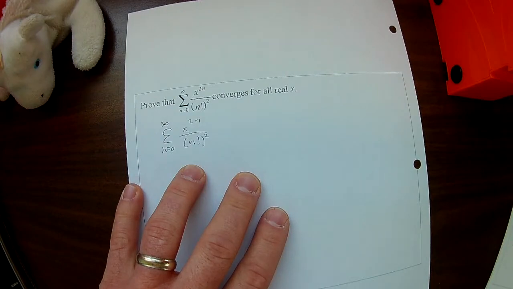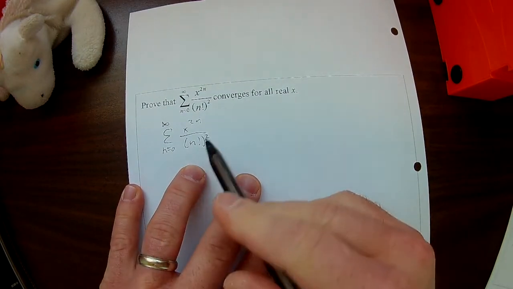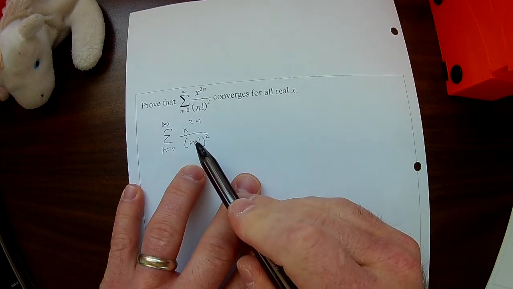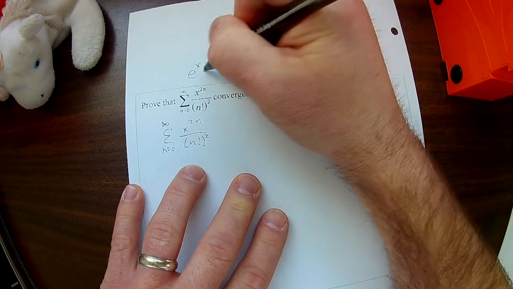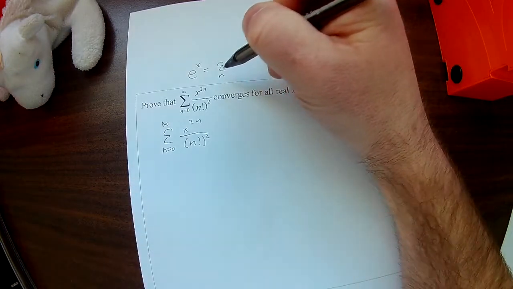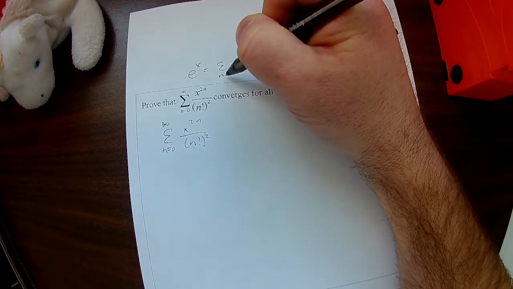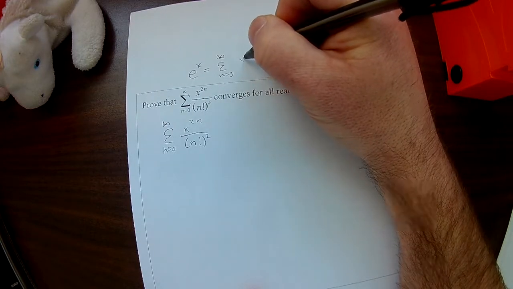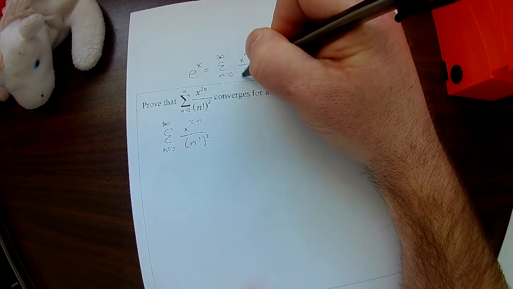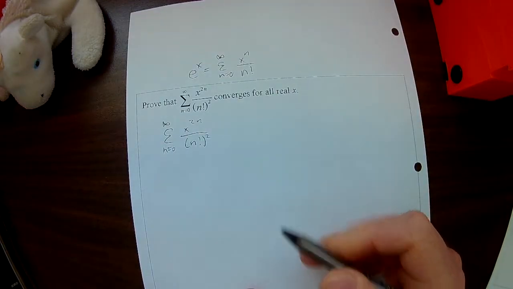Well, I look at that and I notice that this function is actually similar to the series for e to the x. e to the x is equal to the summation from n equals 0 to infinity of x to the nth over n factorial.